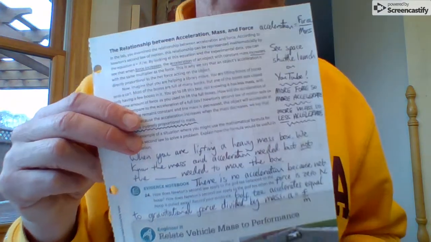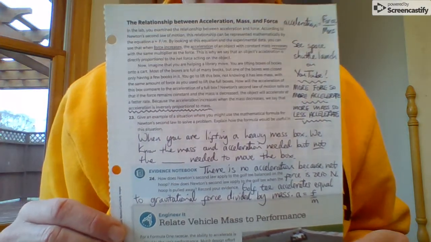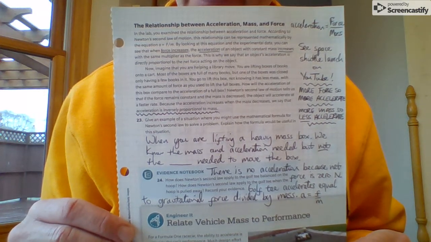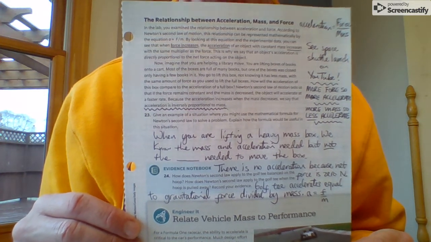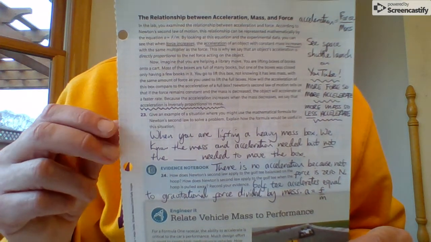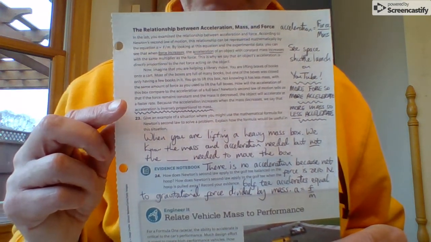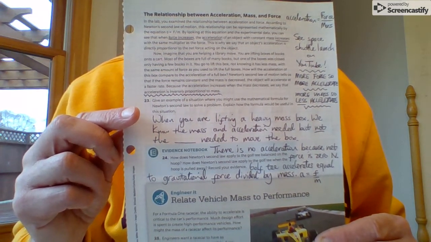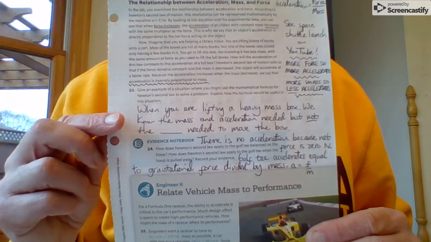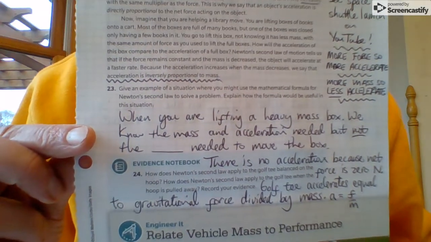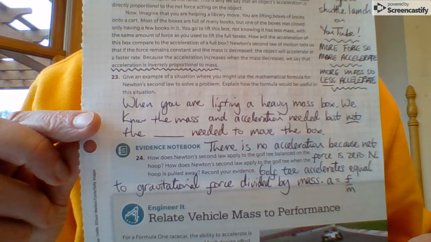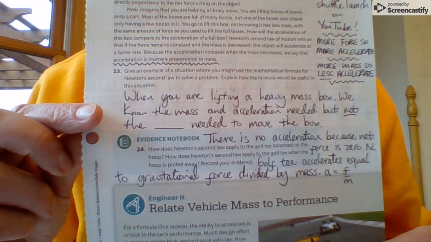Moving on to page 59. The relationship we're talking about here between force, mass, and acceleration is explained here. A good way to think about it is more force, more acceleration. Less force, less acceleration. However, it asks you here for an example. So I used an example here of lifting a heavy box. What would be the effect here? What force would you need, and so on.